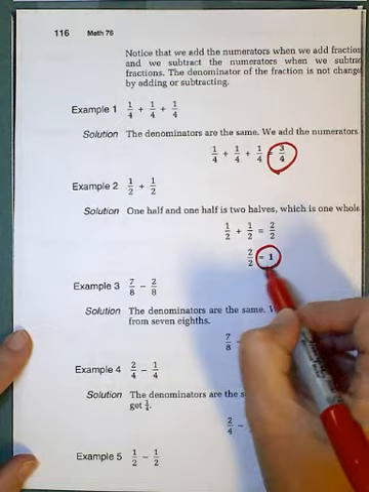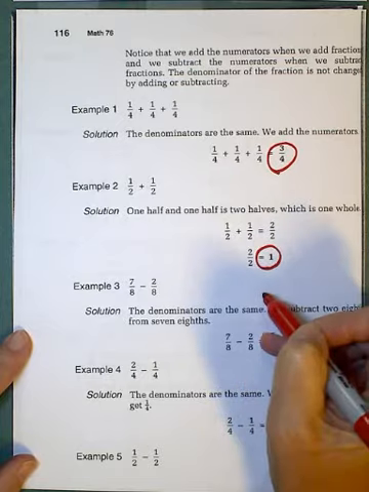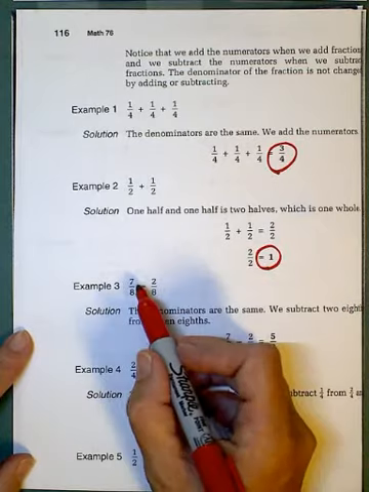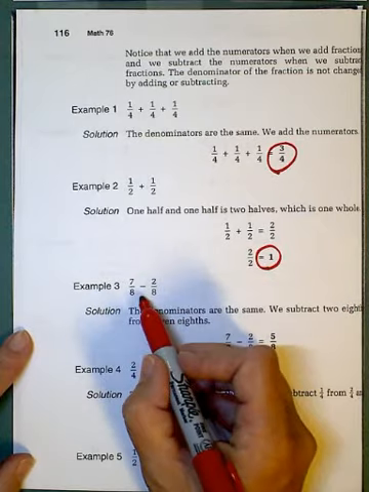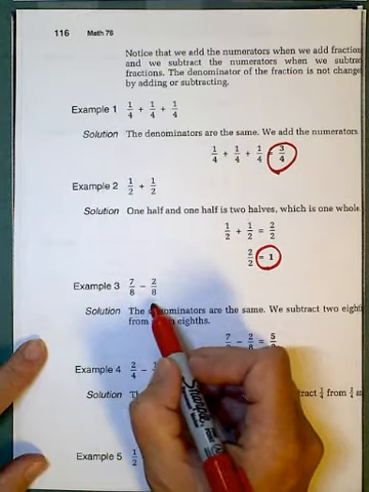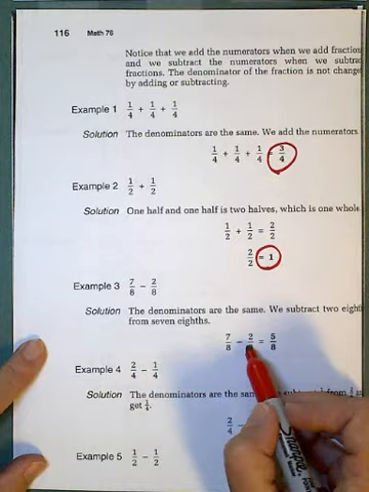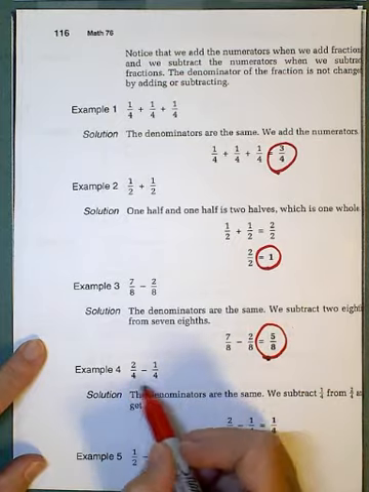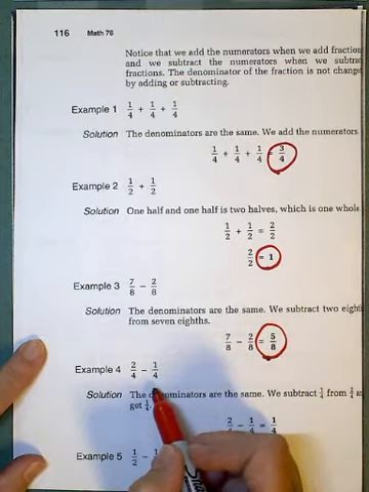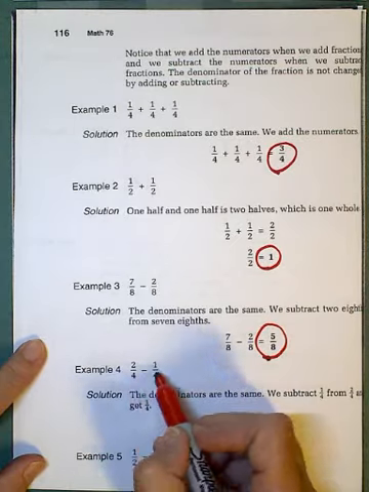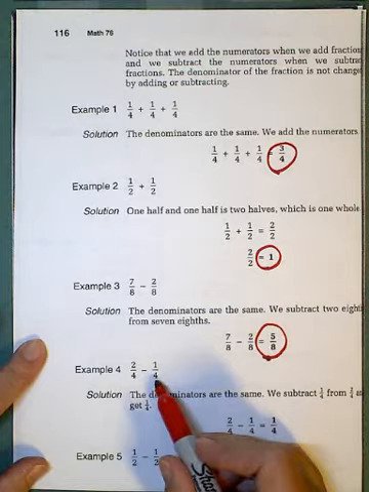Example 3, we're subtracting. We have 7/8 and we are taking away 2/8. Our denominators are the same, therefore we simply look at the numerators. 7 minus 2 is 5. Our answer to this problem is 5/8. Example 4, 2/4 minus 1/4. The denominators are the same. We simply work with the numerators. 2 minus 1 is 1. Our answer is 1/4.